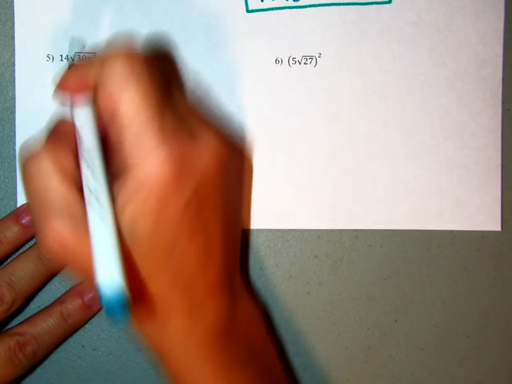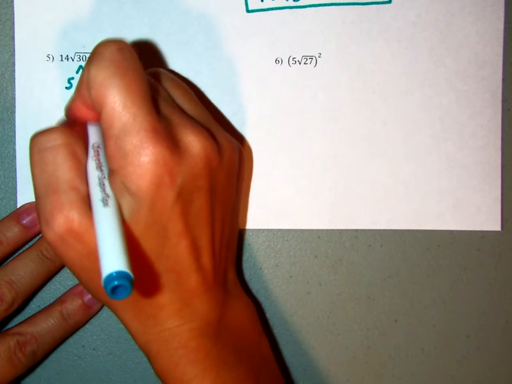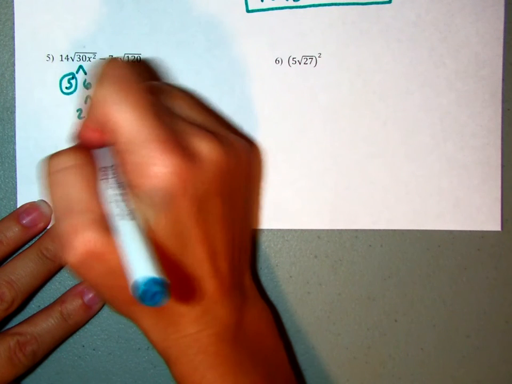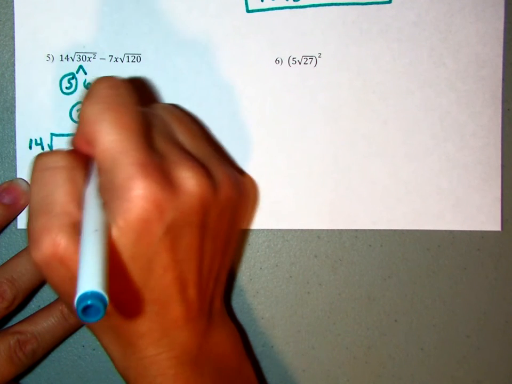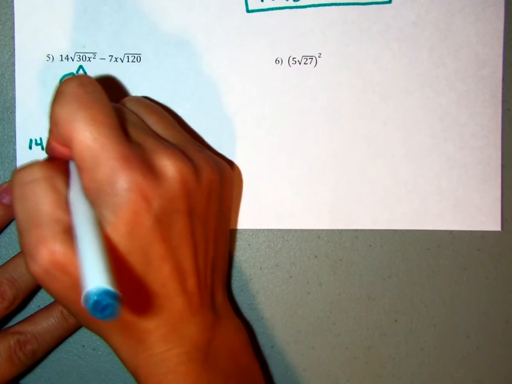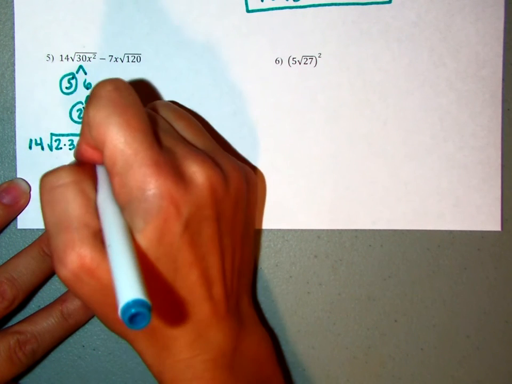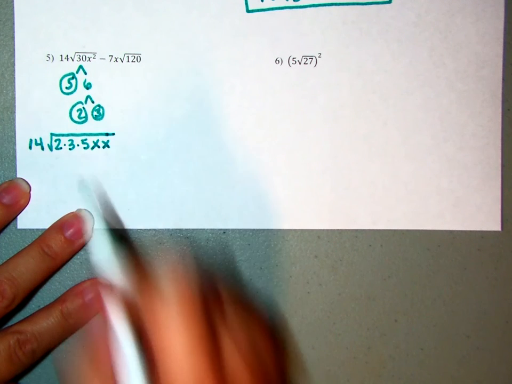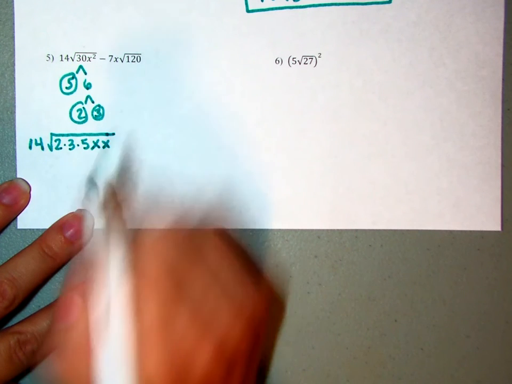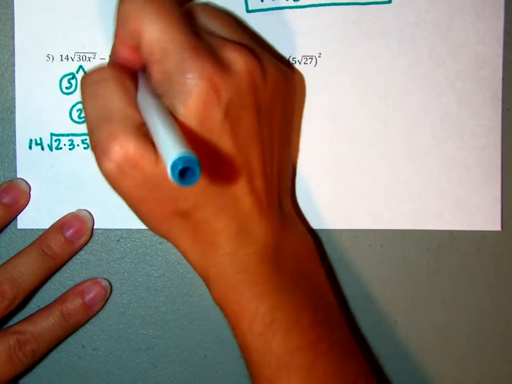We're going to need to simplify. If you see here, and again, you want to think, hey, that's 5 times 6, and then that's going to be 2 times 3. We'll go ahead and write this as 14 square root of, let's go ahead and write our prime factorization, 2 times 3 times 5. And then we have x times x, if it helps you see that in expanded form. So that's going to be this first term right here. Then we have a subtraction sign. Now let's go for this one.